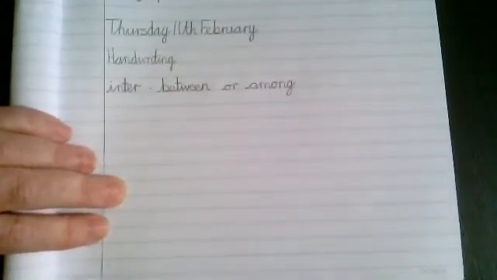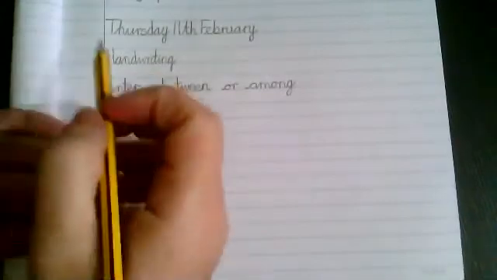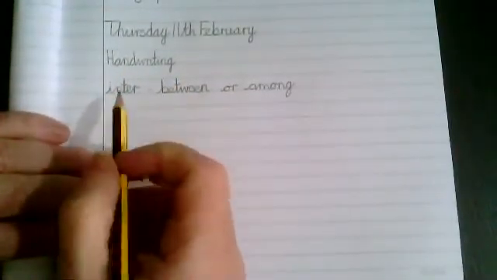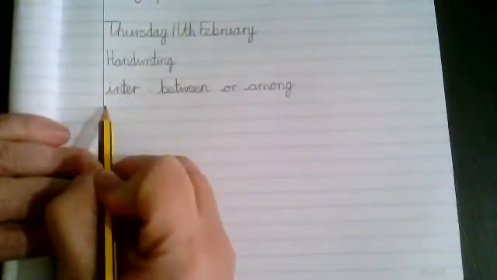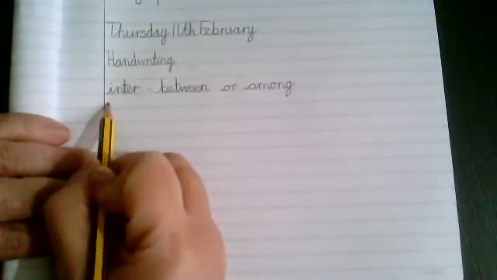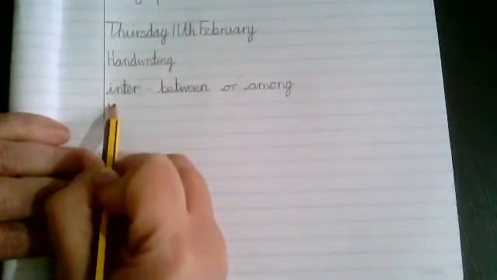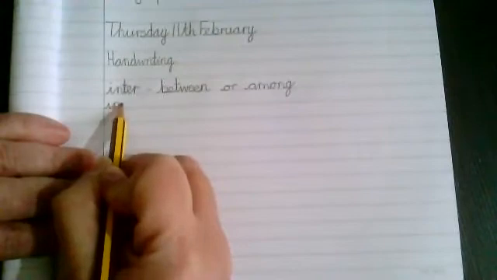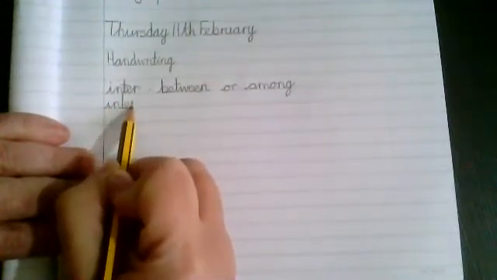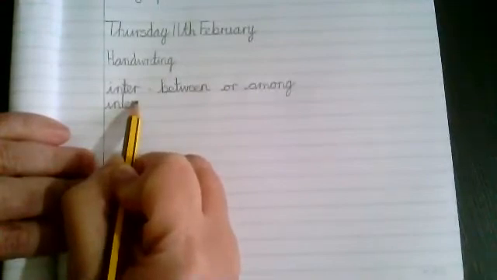So our first word is international, which means being between or across the nations. We're going to start on the line, our little I, little N, little T, little E, and our R, so that's our inter, and now we want national.